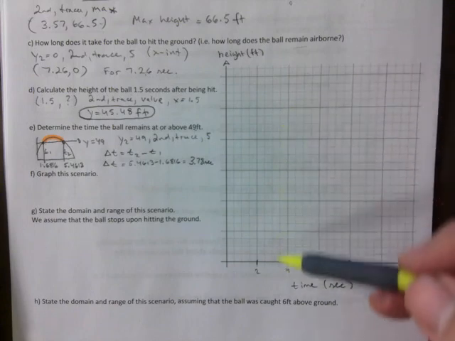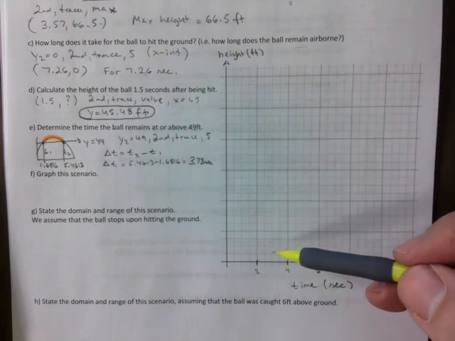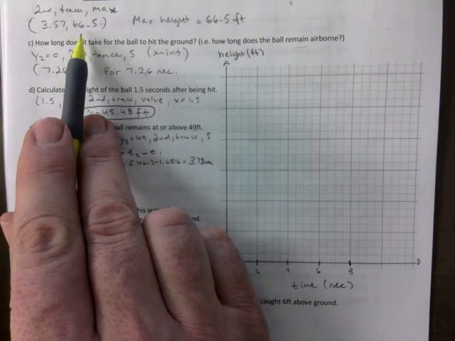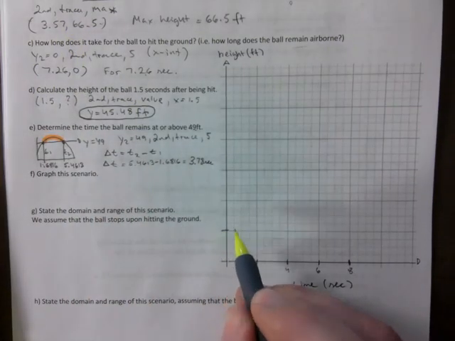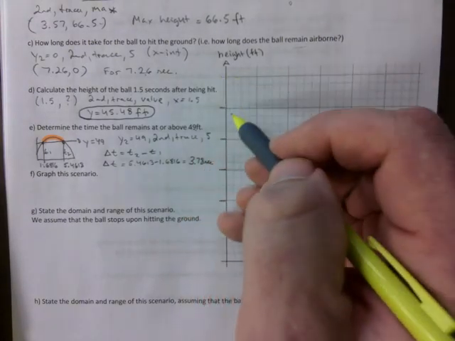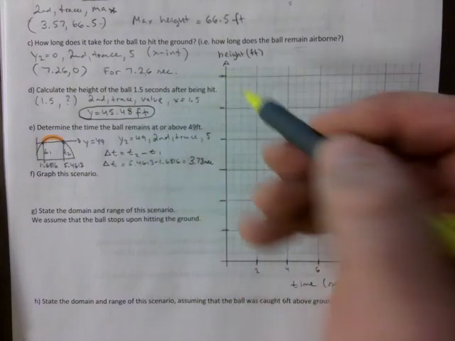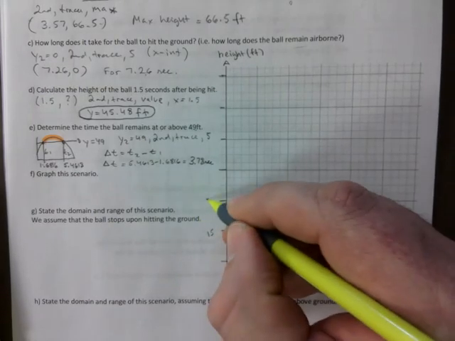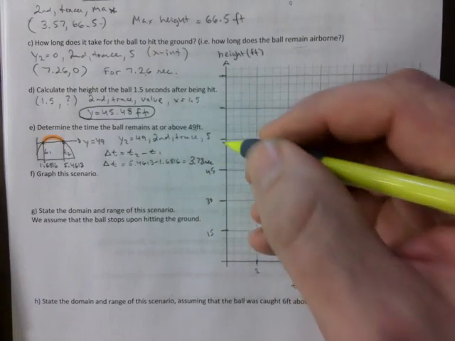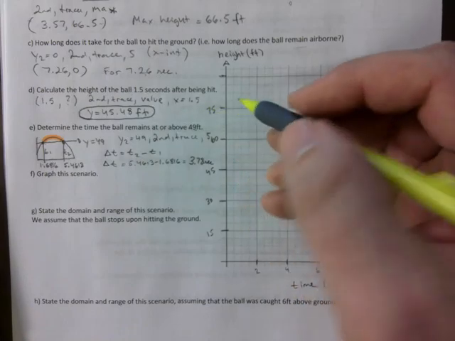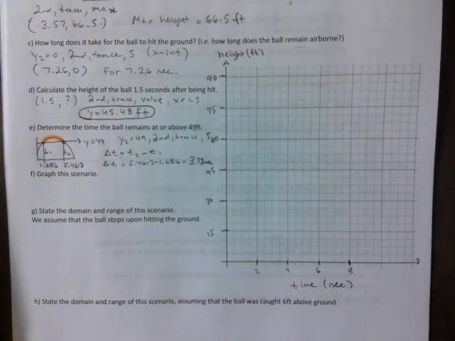And in terms of the vertical change, the vertex is 66.5, right? That's the highest I go. So let's see here, 10, 20, 30, 40, 50, 60. It doesn't quite work out. Yeah, we have to go by 15. I don't like going up by 15s, but you can go up by 20s if you prefer. Okay. So there you have it.